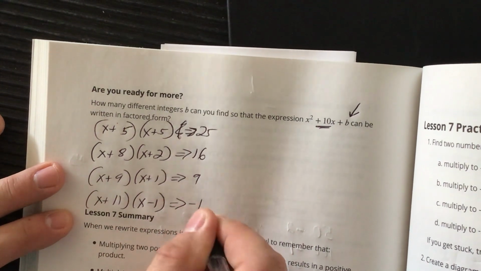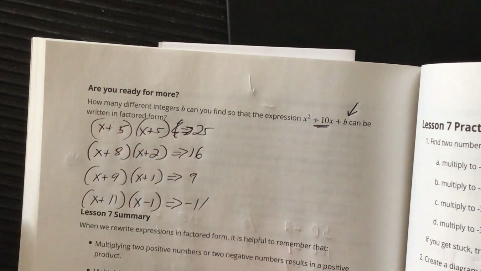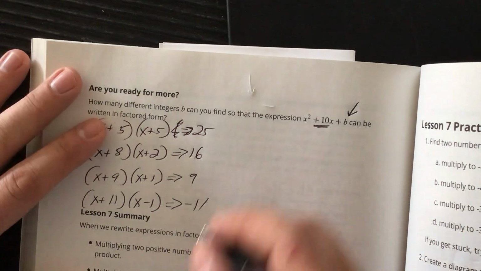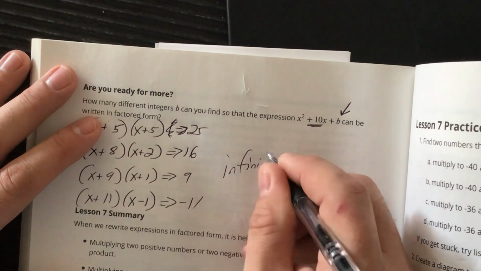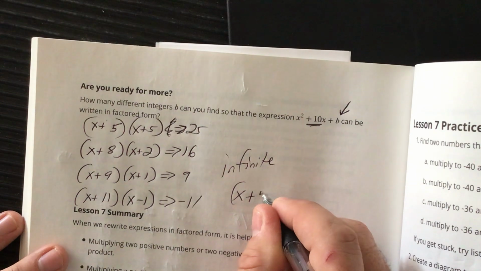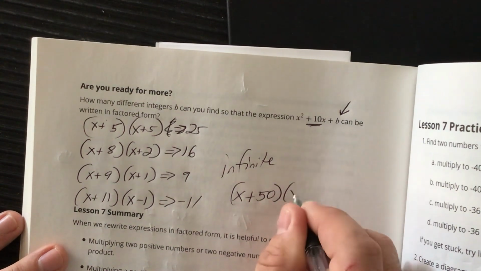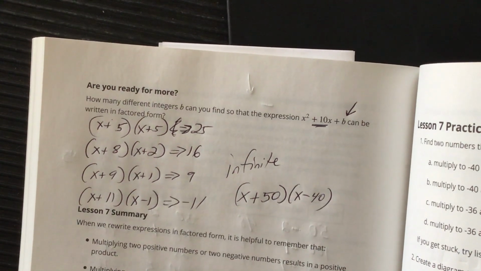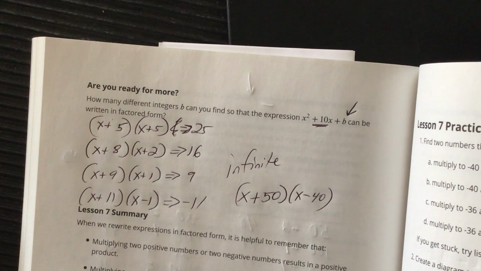That would be negative 11. Four or six. 50 and negative 40. It's an infinite amount. You can come up with all kinds of stuff forever to get to positive 10.